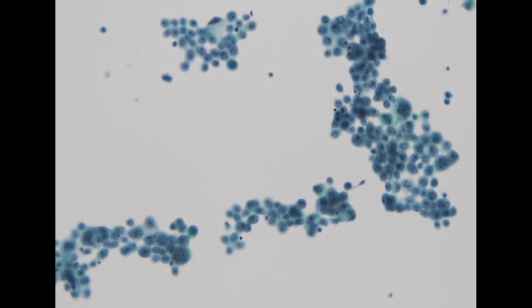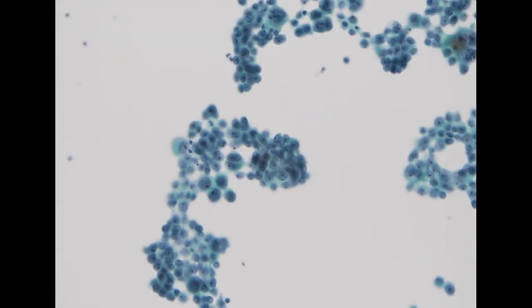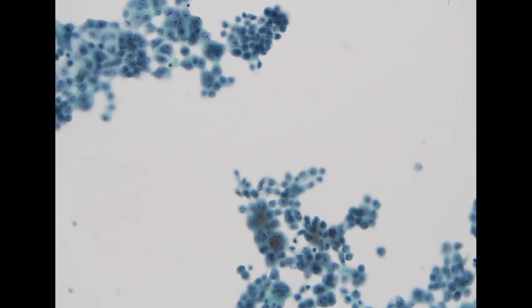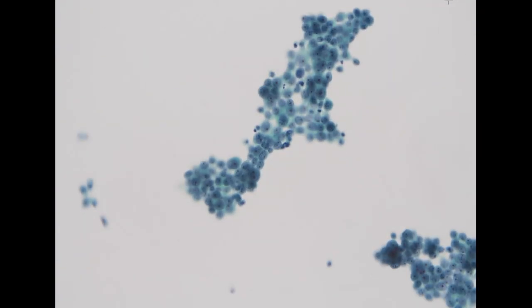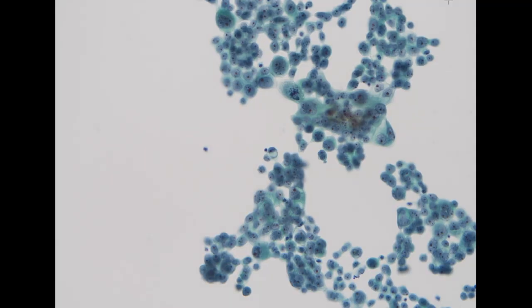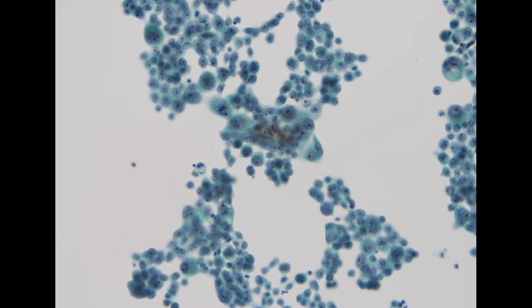appreciate the so-called two-cell population. And it seems to me that the two cell populations are very similar, so it all mixes up together. However, you can still appreciate that there are definitely some highly atypical cells in clusters in this specimen.